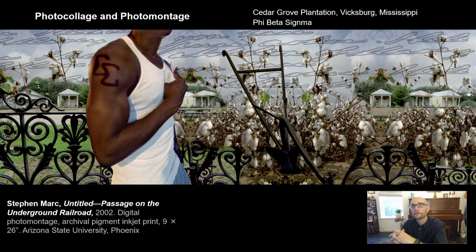And we see this image of this very famous, very infamous plantation, Cedar Grove plantation from Vicksburg, Mississippi, with images related to the pre-Civil War South, cotton fields, things like that, explicit references to slavery.